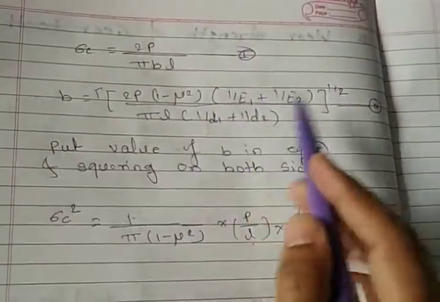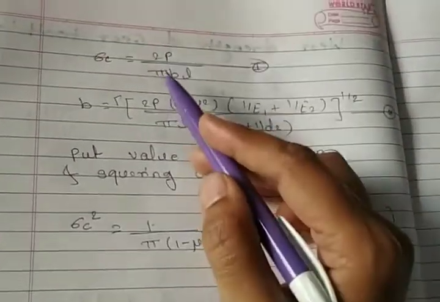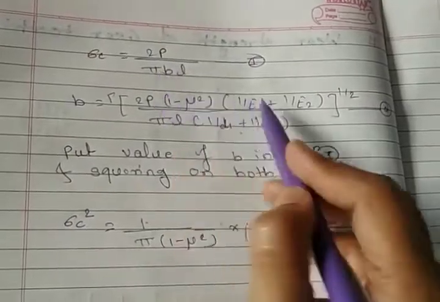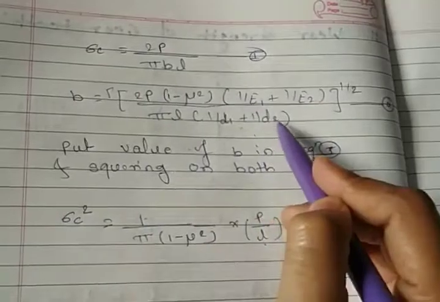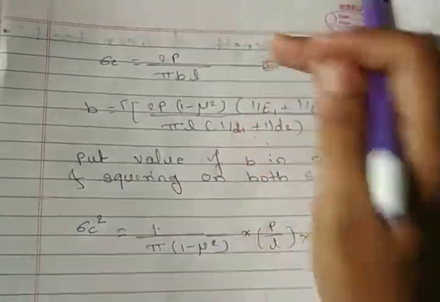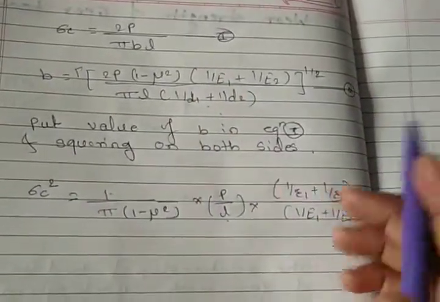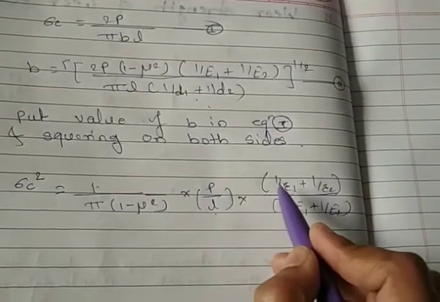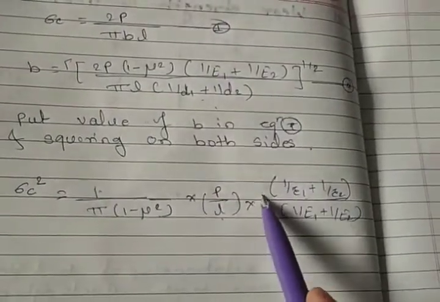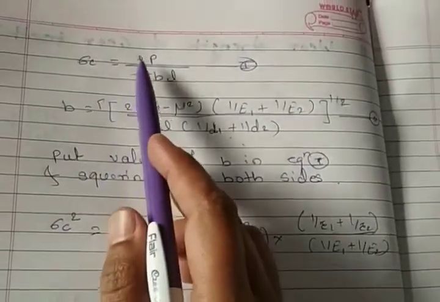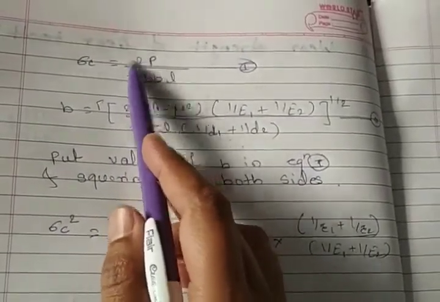Now this term is just like this, 1 upon E1 plus 1 upon E2 divided by 1 upon D1 plus 1 upon D2. So that term goes again upside. So when we replace that D1 by R1, we'll take 1 upon 2 common, so that is again cancelled with the remaining 2.